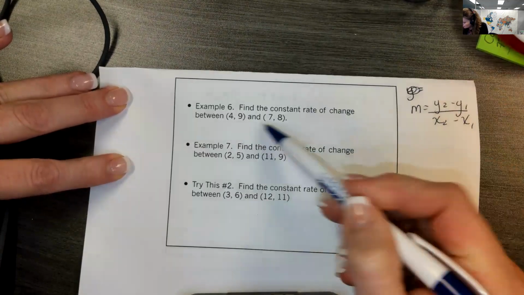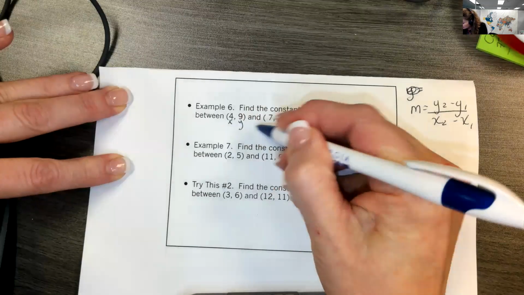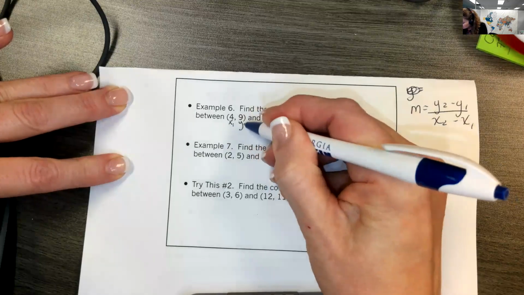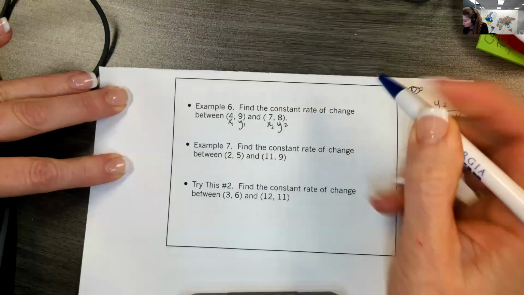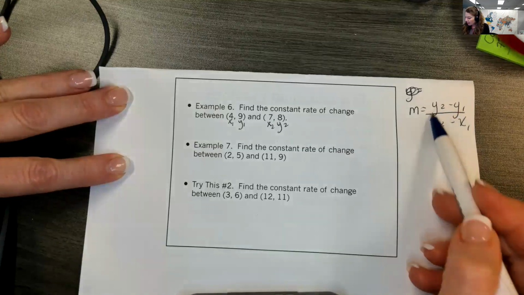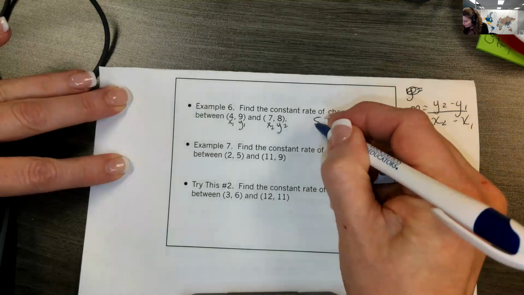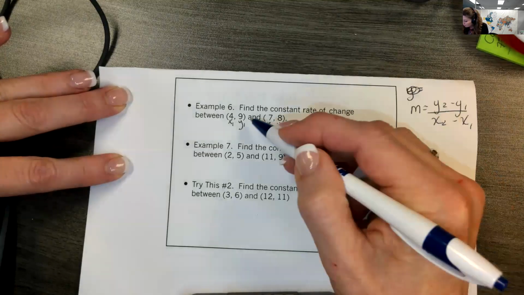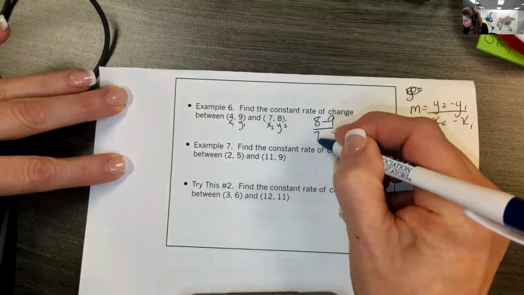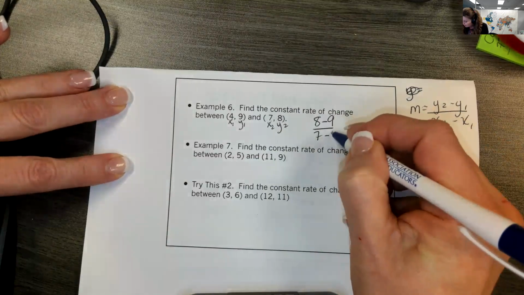So if we have 2 points, the first letter is always x and y, and then we're just going to say this one's x1, y1, and then x2, y2. So we're going to plug these numbers into our equation, or our formula, I should say. All right, so y2 is 8 minus y1 is 9, and then 7 is x2, which is right here, x2 minus 4.